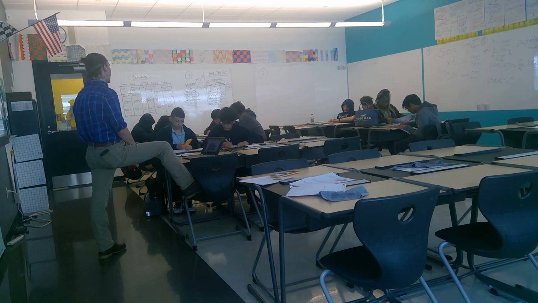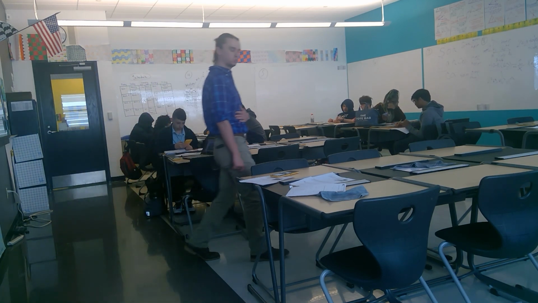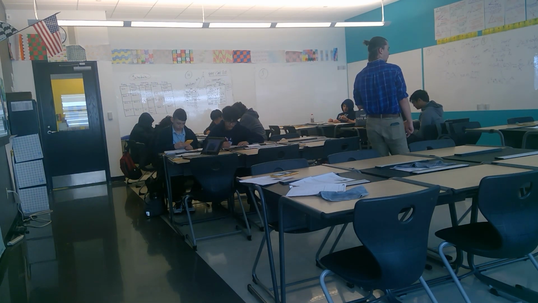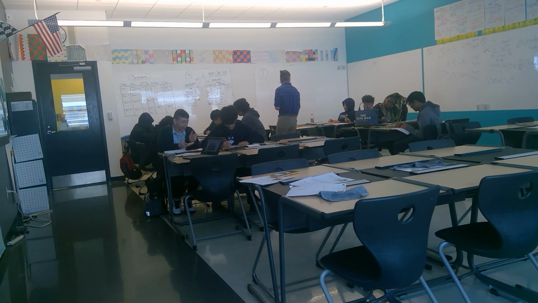You've seen that before, right? Area of the triangle is 1/2 base and height, so this is your base, this is your height. So we have to find your height.